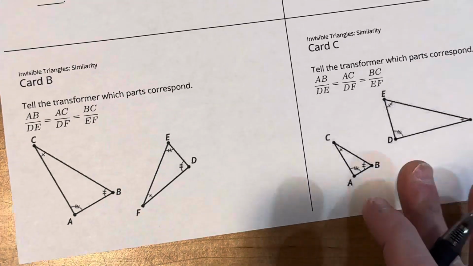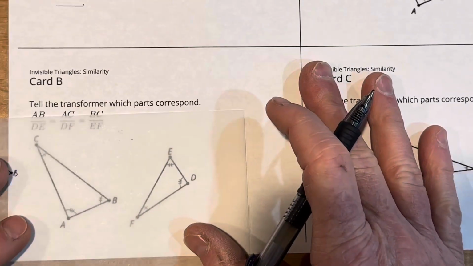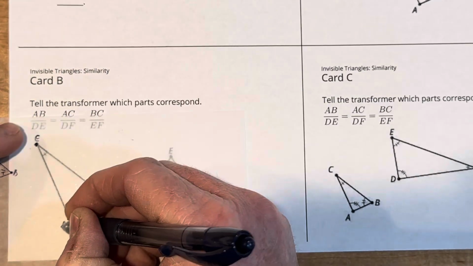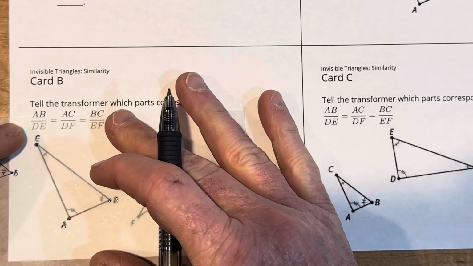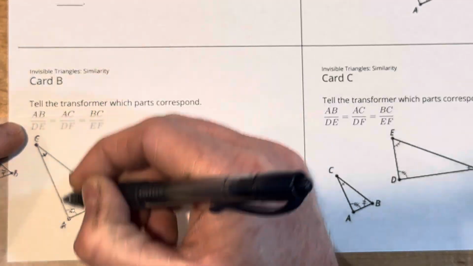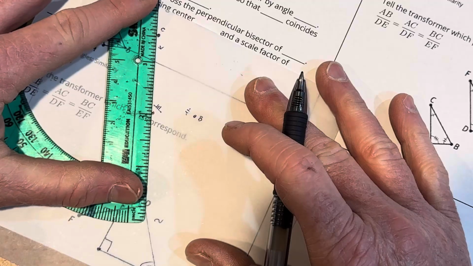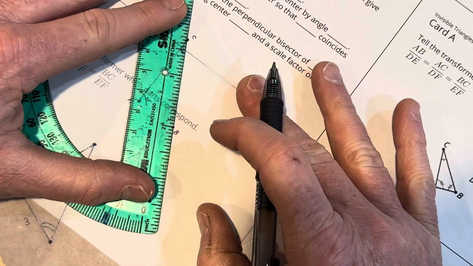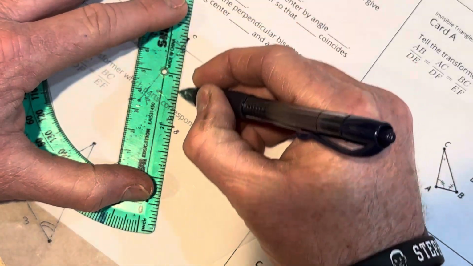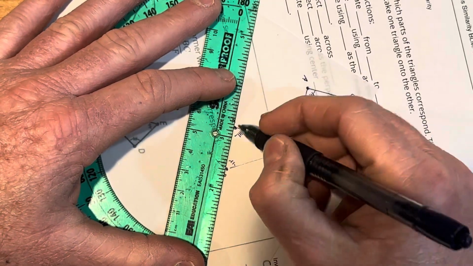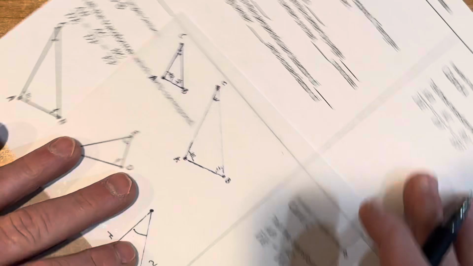Okay, card B, here we go. Here's another ABC. A, B, C. And you want to make sure you get the numbers of annotations. Connect your dots. Another ABC to DEF. We got to figure out how to get there. They are really hammering home the setup for the angle similarity theorem, which you're going to learn about next.